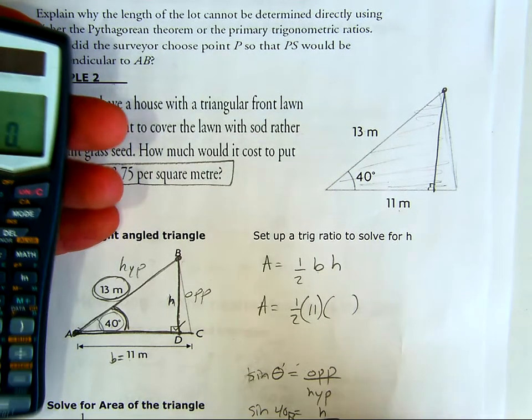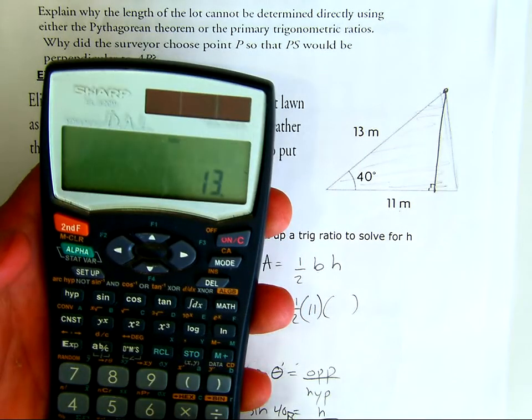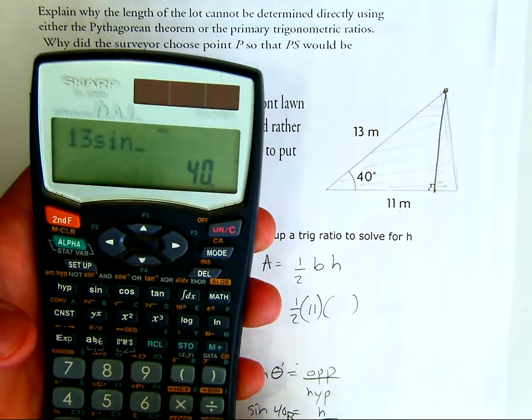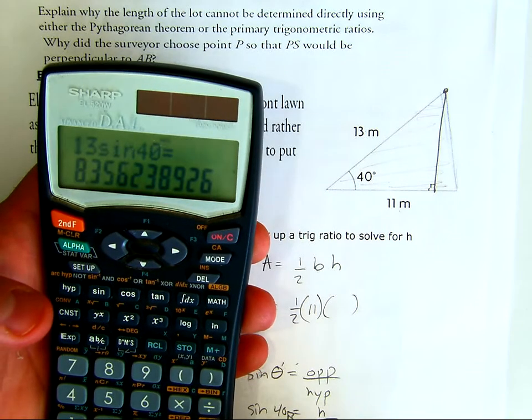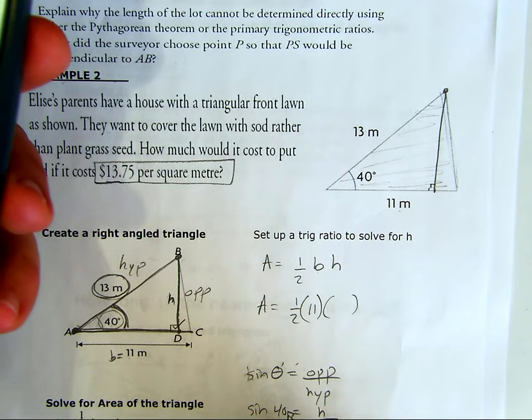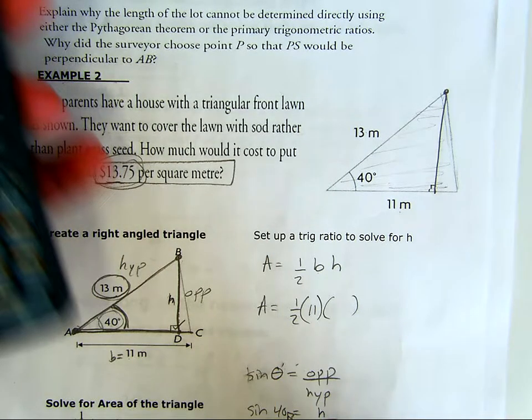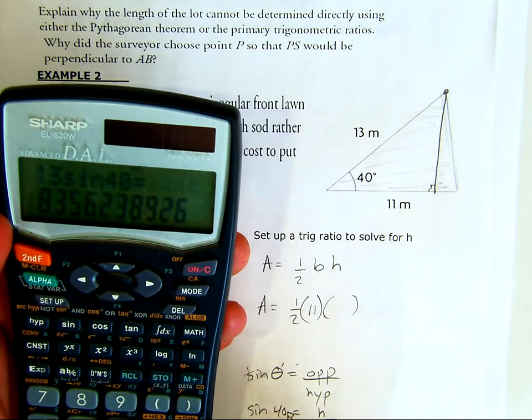So when we do 13 sine of 40, making sure our calculator's in degrees, I get approximately 8 point, and it's asking me not to round anything. We're going to figure out how much money it's going to cost afterwards. So 8.356. Let's leave 3 decimal places.